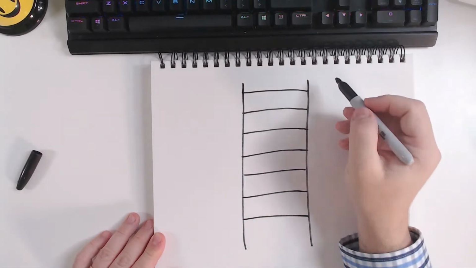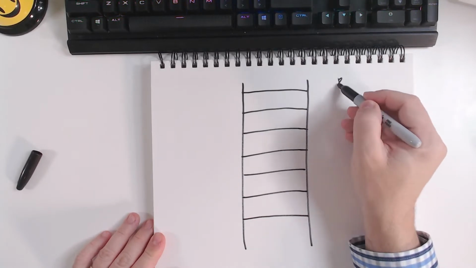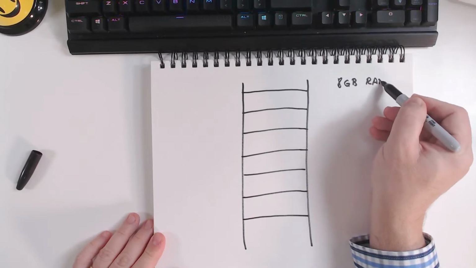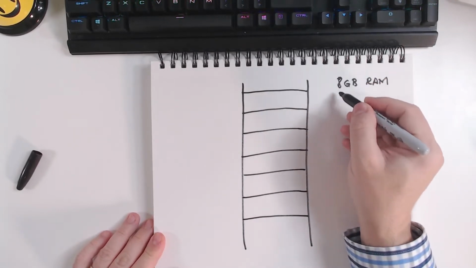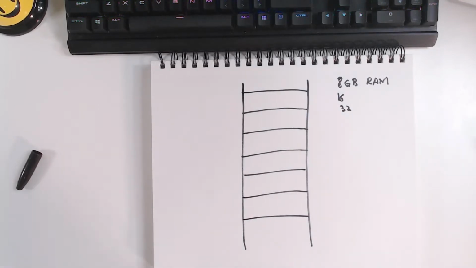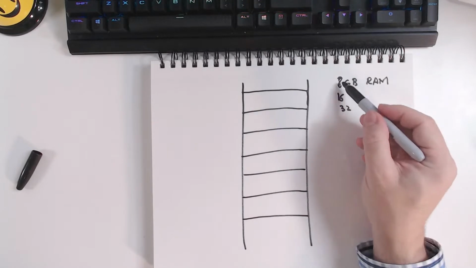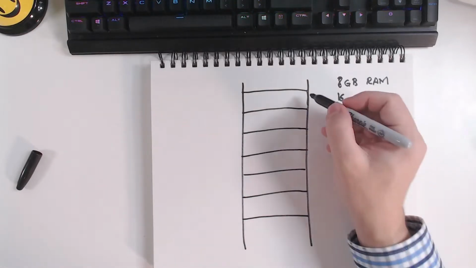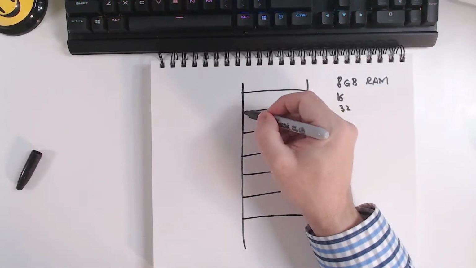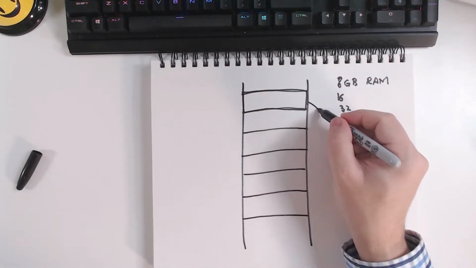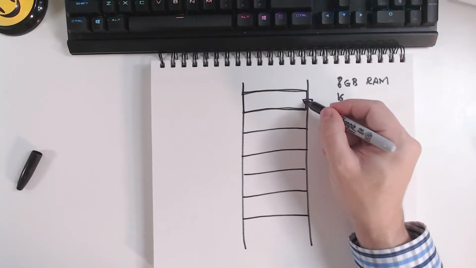A typical computer has 8 GB of RAM, or perhaps 16 or 32 GB. What that means is millions and billions of these cells. One of these cells contains just 1 byte of information.